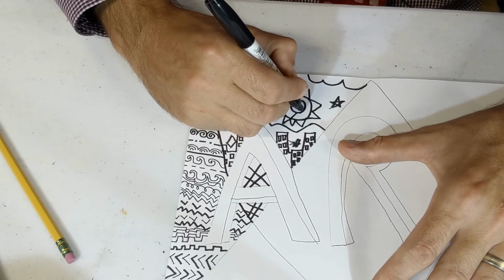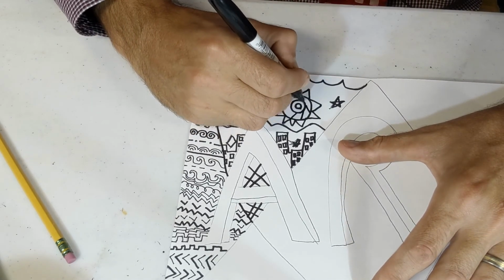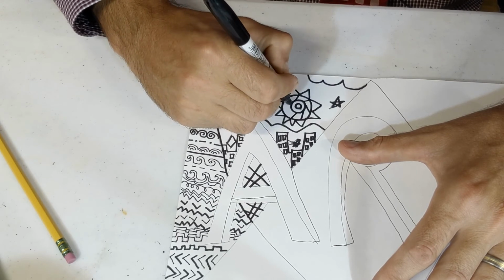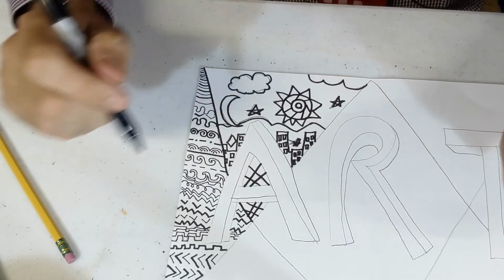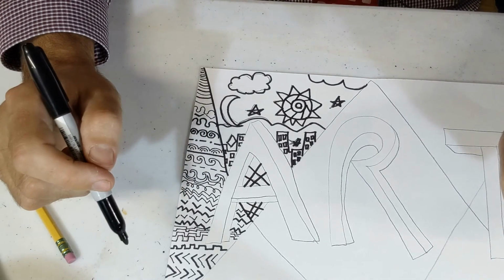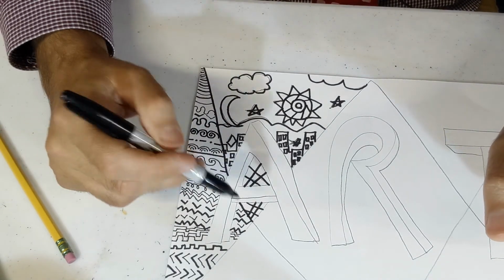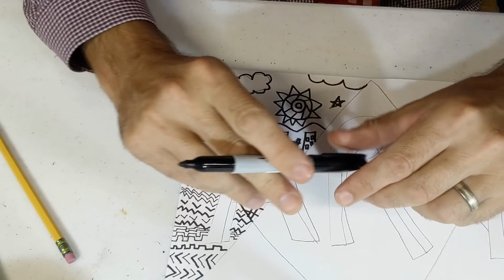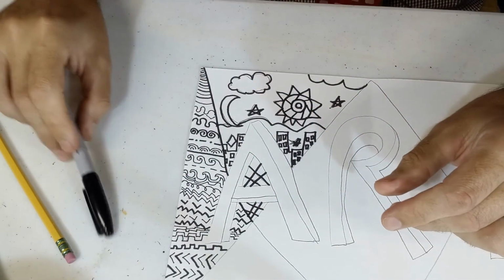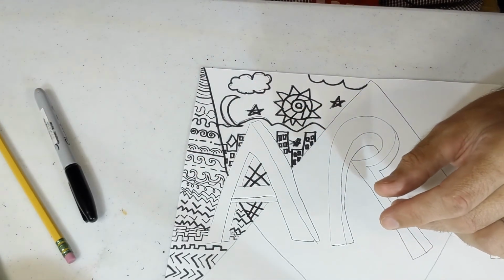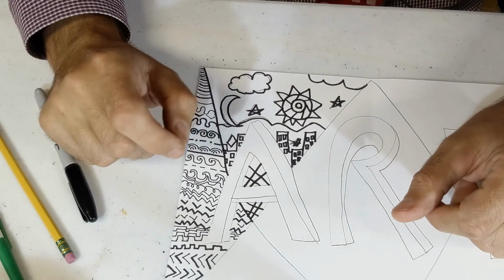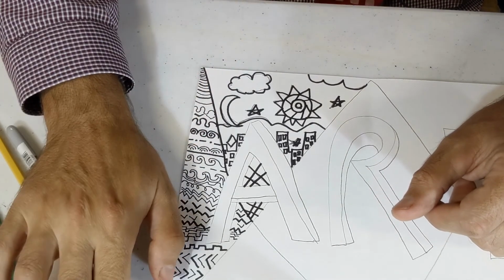So if you feel like things are missing when you're inside there, you can also divide it up a little bit more, give it a couple more shapes inside there. So that looks pretty good. My last step that I'm going to do is I'm going to grab my eraser and I'm going to clean up my picture.